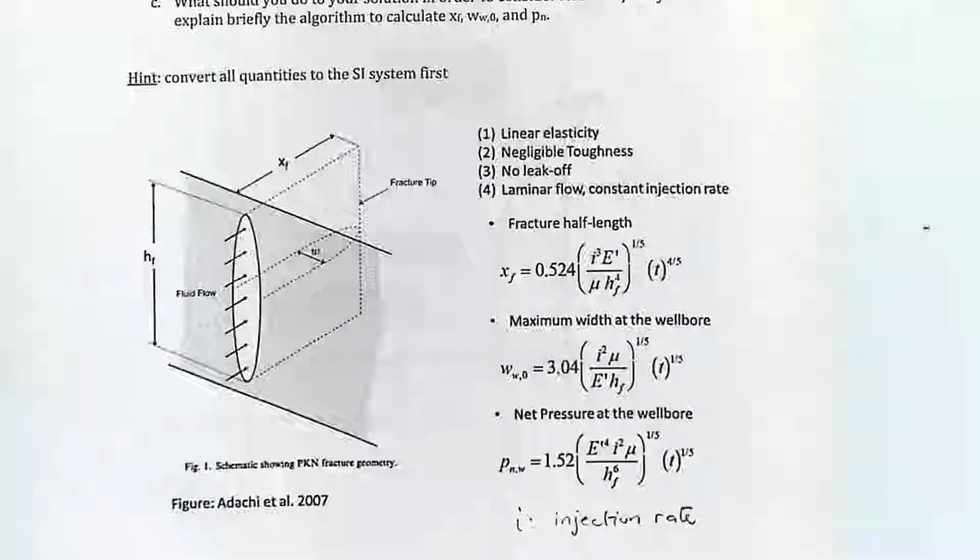Back in the days, in practice you would do just one hydraulic fracture and that was it. However, today with modern hydraulic fracturing, you do many of those fractures, and the question is, how close are you going to put those fractures?